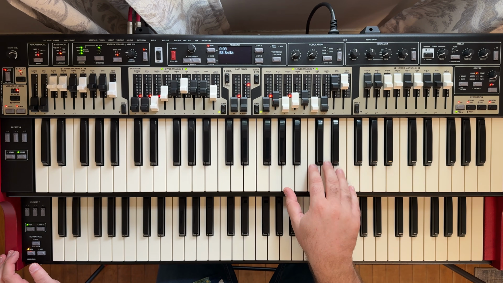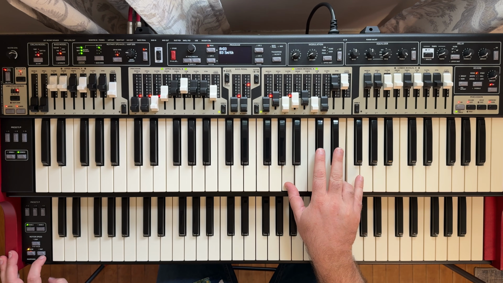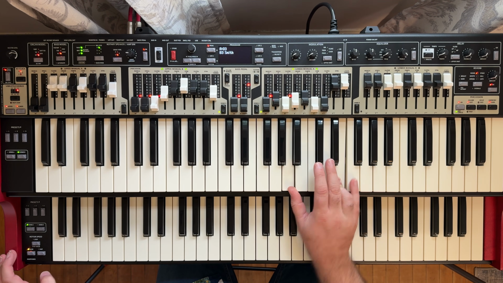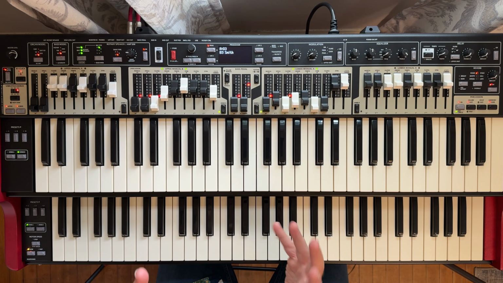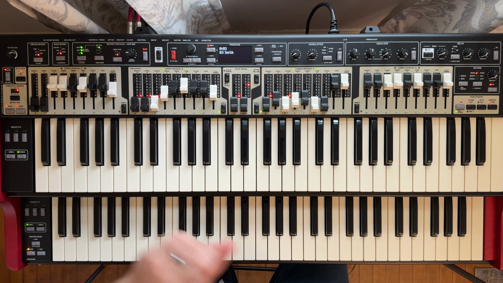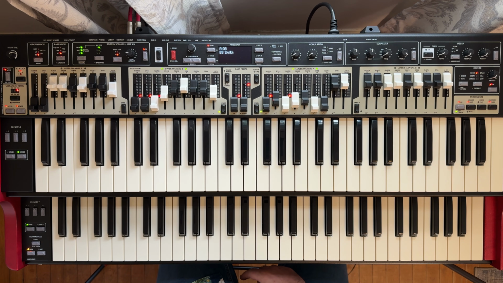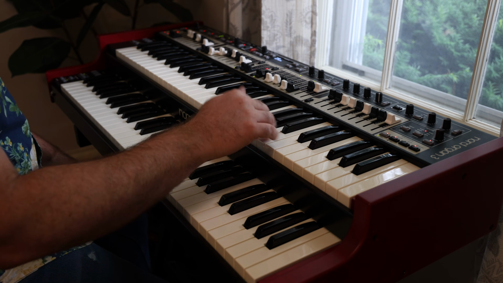And then if I hold this and go to fast, back to slow, you can hear almost two different speeds on the two speakers involved with this Leslie simulation. I love this B3 Smith.